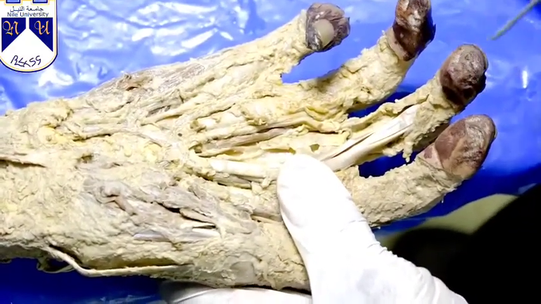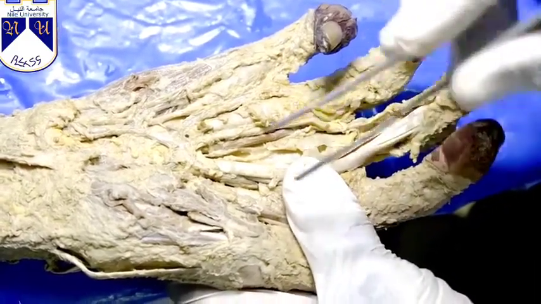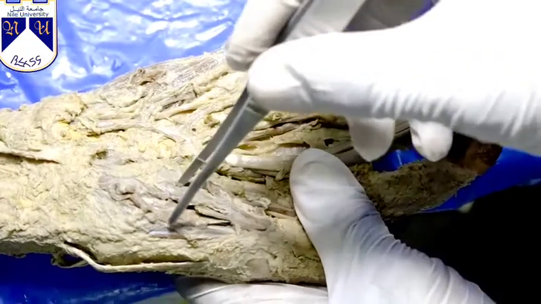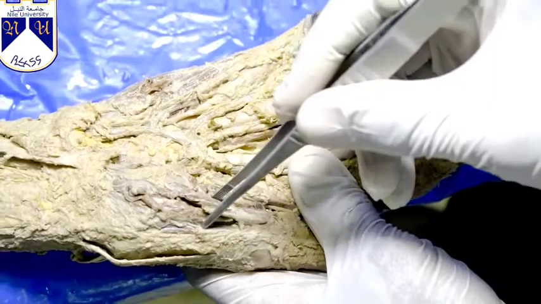Regarding the innervation of the muscles, firstly, as I said, the thenar group is innervated by the recurrent branch of the median nerve.